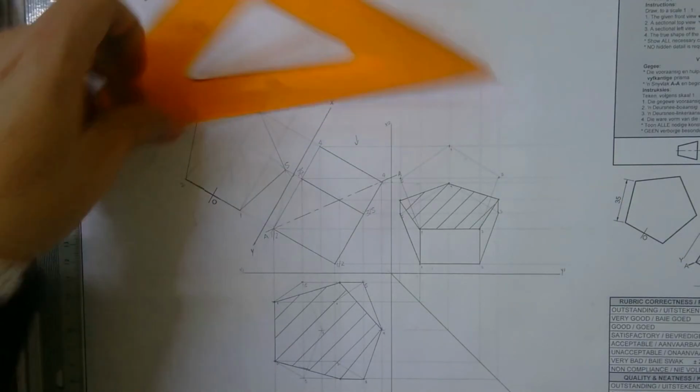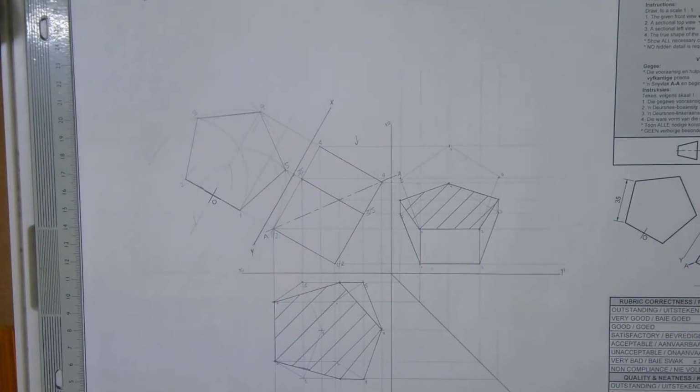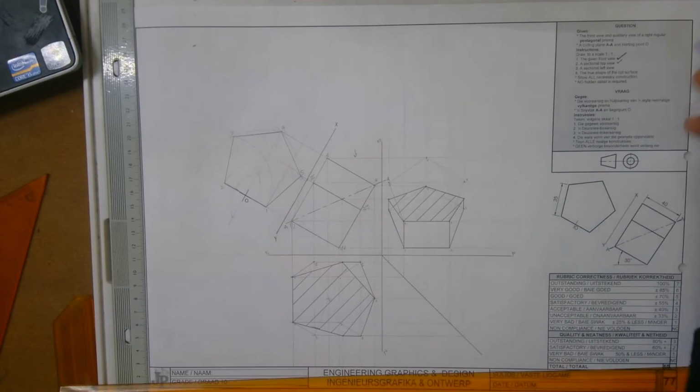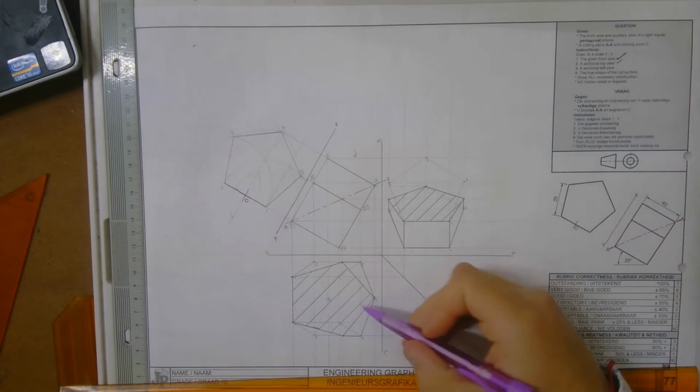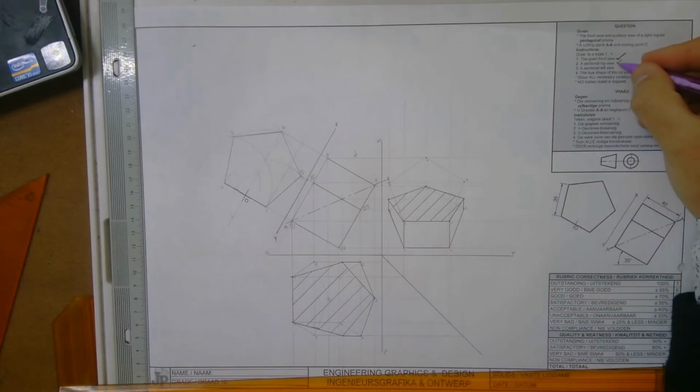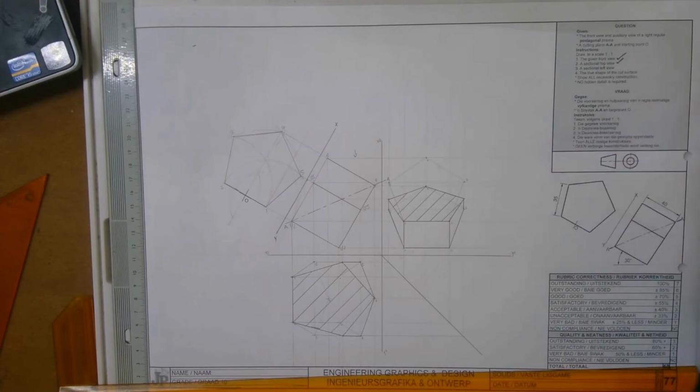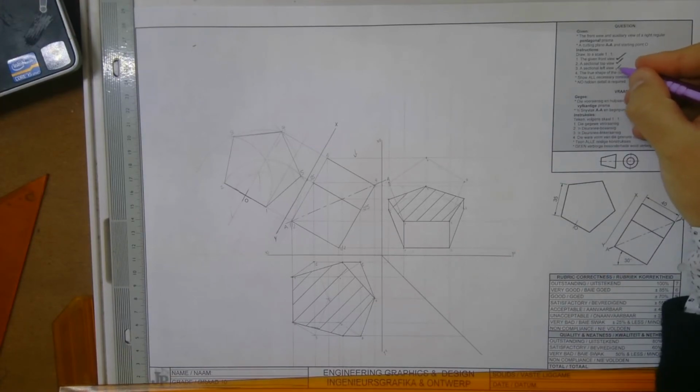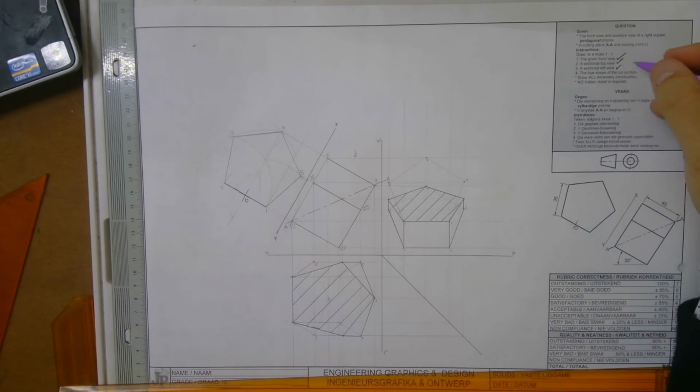See that? Now what am I missing? Let's go back to our question. The given front view, that is this over here. We've done that, so we put a tick. Let me just zoom out here. Sectional top view, so that's this one. There's a tick. We've done it. Our sectional left view, we put a tick because we have done it.